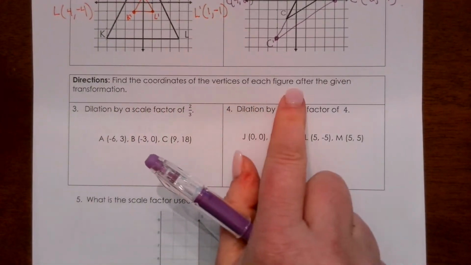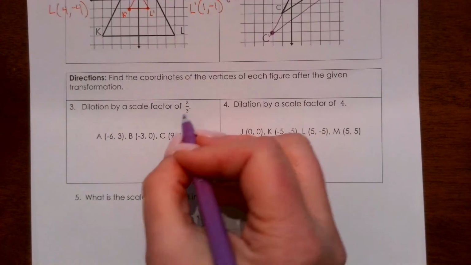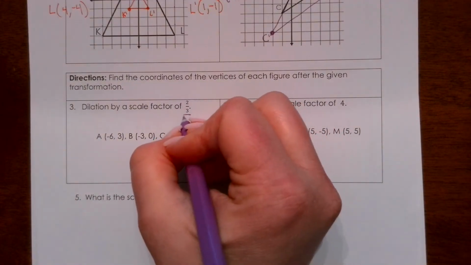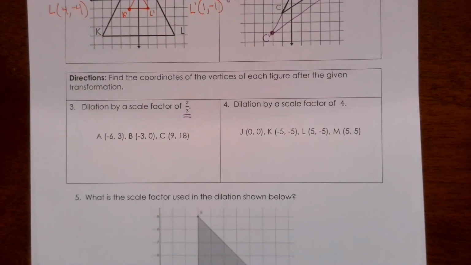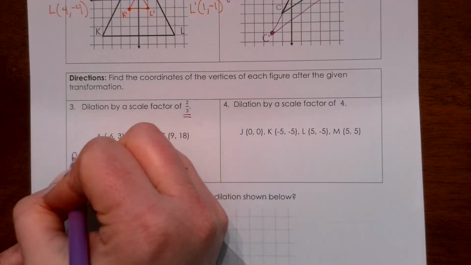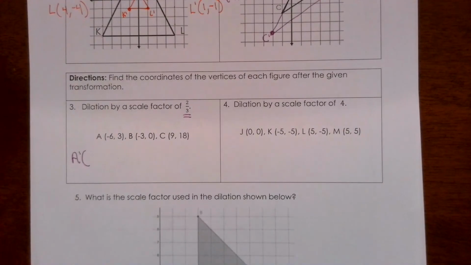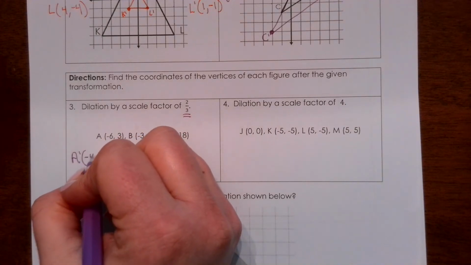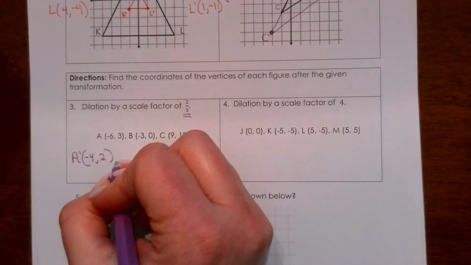I'm going to find the coordinates of the vertices of each figure after the given transformation. So in this case, I am multiplying by a scale factor of 2/3. That is a repeating decimal, so I need to use that decimal in my calculator accurately. So I'm going to be multiplying each of these points by 2/3. A prime, -6 times 2/3 is -4. 3 times 2/3 is 2.